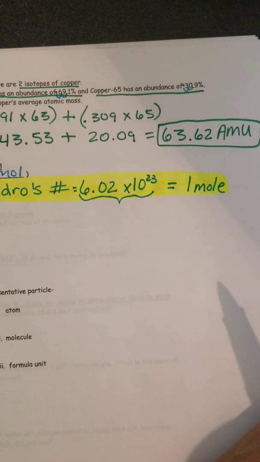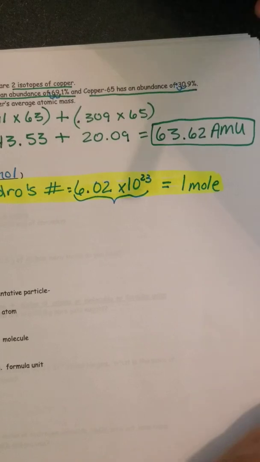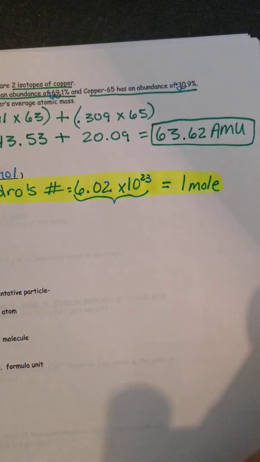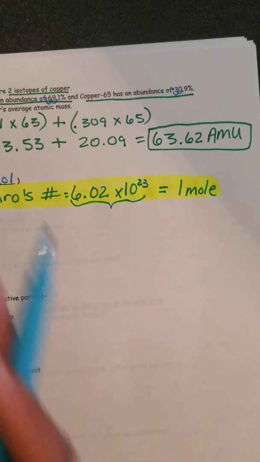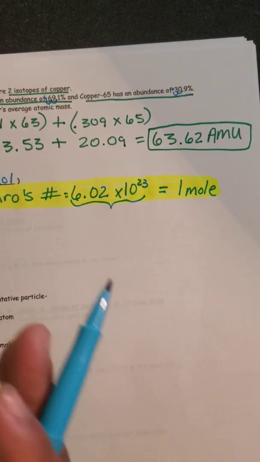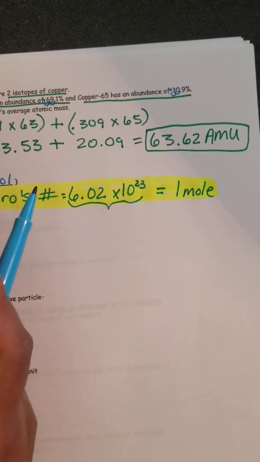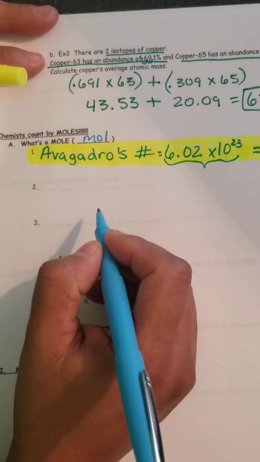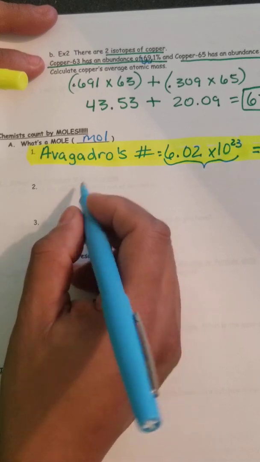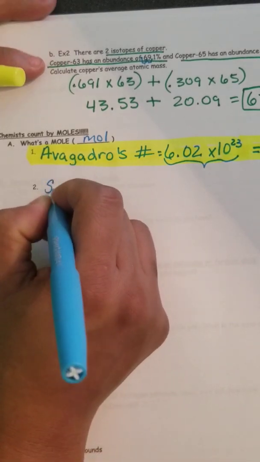Okay? 3 moles of it. I need 2 moles of it. And that's how they are going to look at things when it's a compound, whether it's a reaction, whether it's just atoms by itself. Okay? So let's continue. So when it comes to the word mole, a mole is really an SI unit.